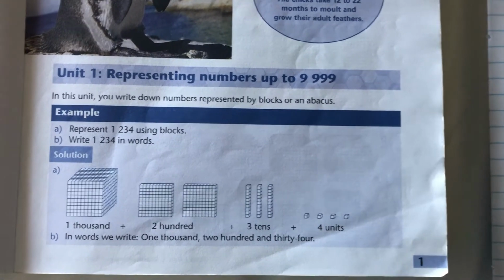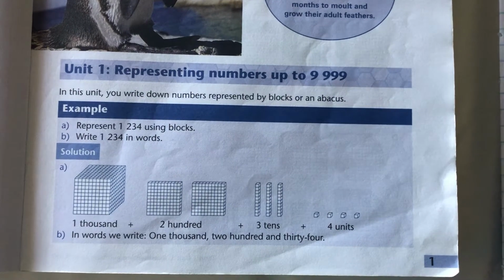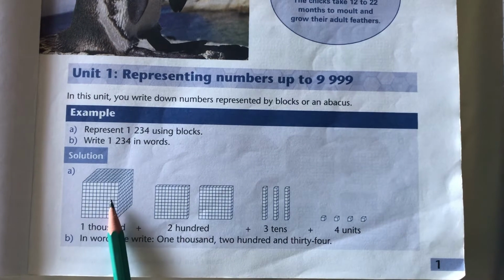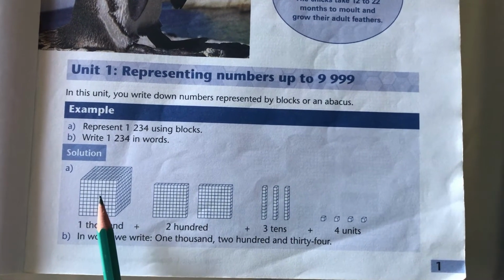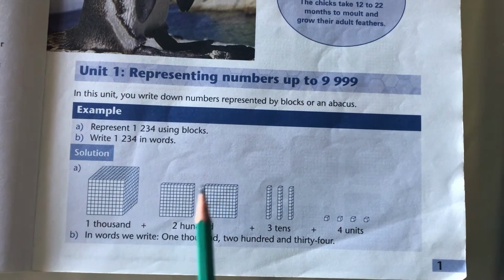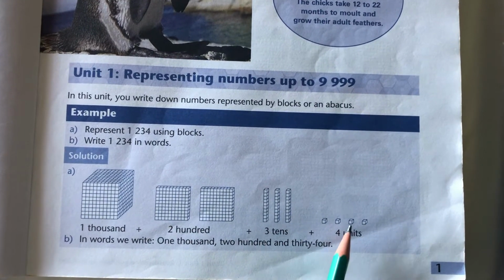I have got my camera pointed at page 1 of your textbooks, and I want you to have a careful look at where my pencil is pointing. You've done this before, so this is just a reminder of our thousands block, our hundreds blocks, our tens, and our units.